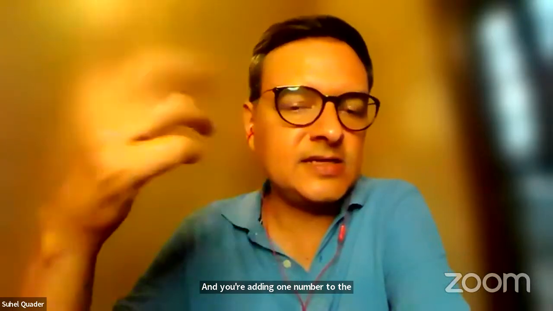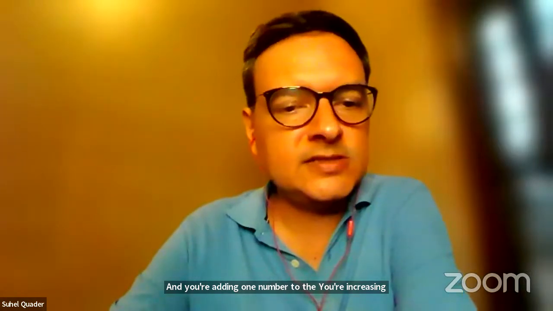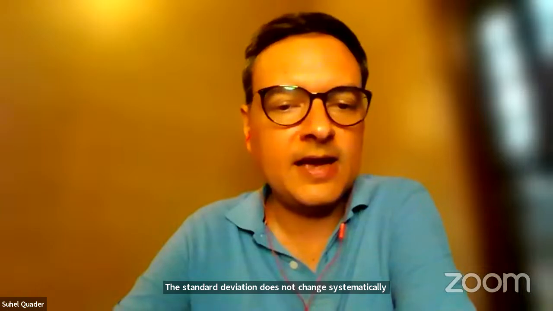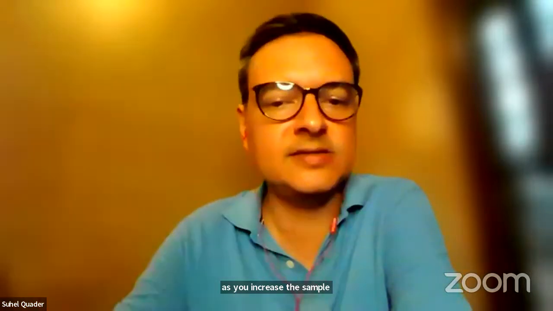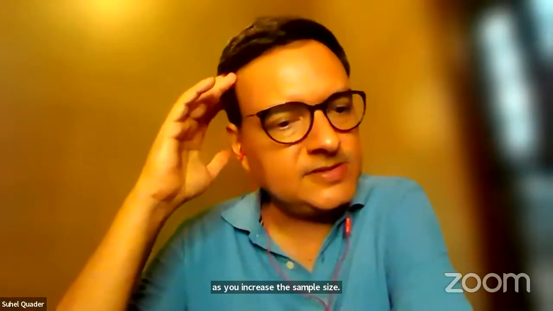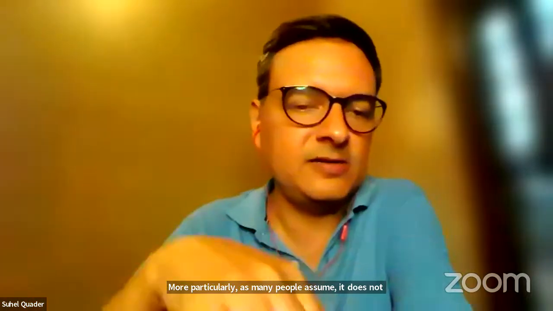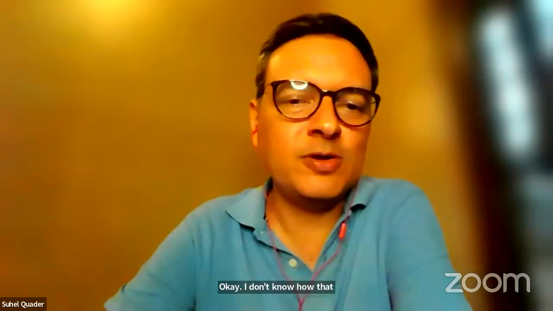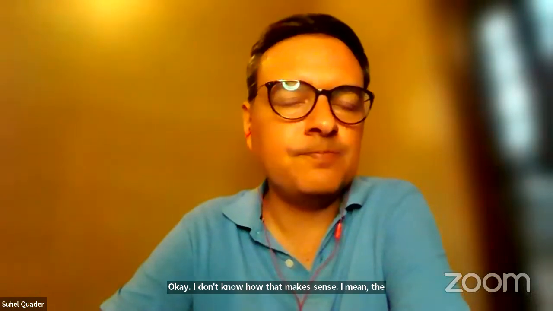So similarly, just as for the mean, the standard deviation does not change systematically as you increase the sample size. More particularly, as many people assume, it does not decrease as you increase the sample size, even though n is in the denominator. Okay, I don't know how that made sense. One needs a whiteboard or a chalkboard, but hopefully that made sense to you.